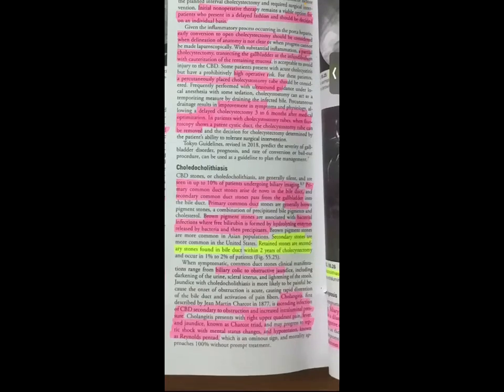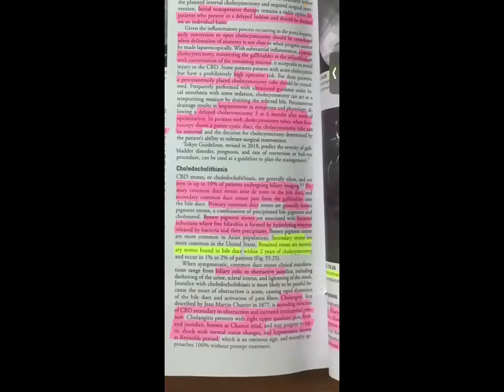Or it is recurrent stone. Retained stone is missed stone within 2 years. After 2 years, it is recurrent stone. So all those are secondary. So next, biliary colic due to obstructive jaundice includes darkening of the urine, sclera. So this all we already know as clinical points, basic clinical points.